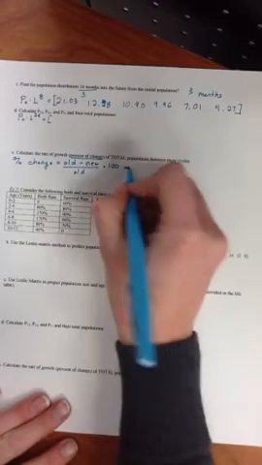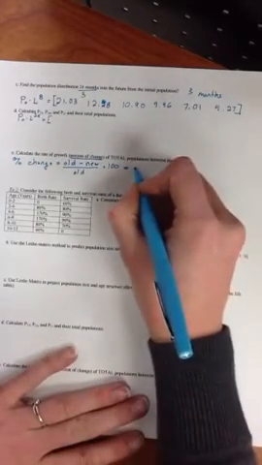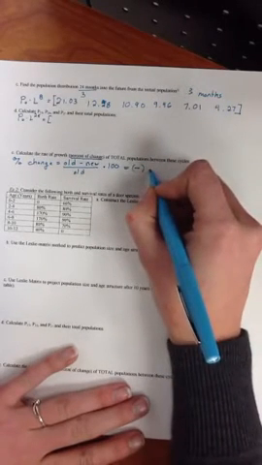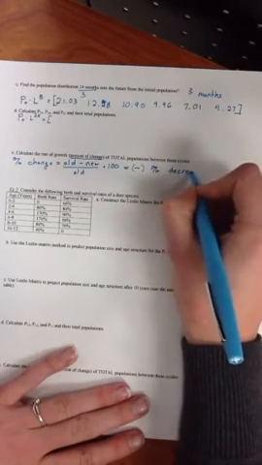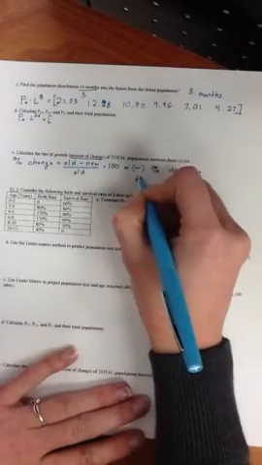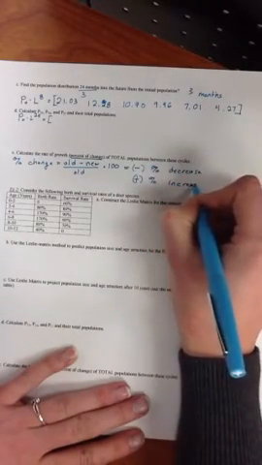And that's going to give us our percent change, and it's just going to be some sort of number. If it is a negative, it's going to be a percent decrease, because we never represent percent as negative. And if it's a positive, it's going to be a percent increase.